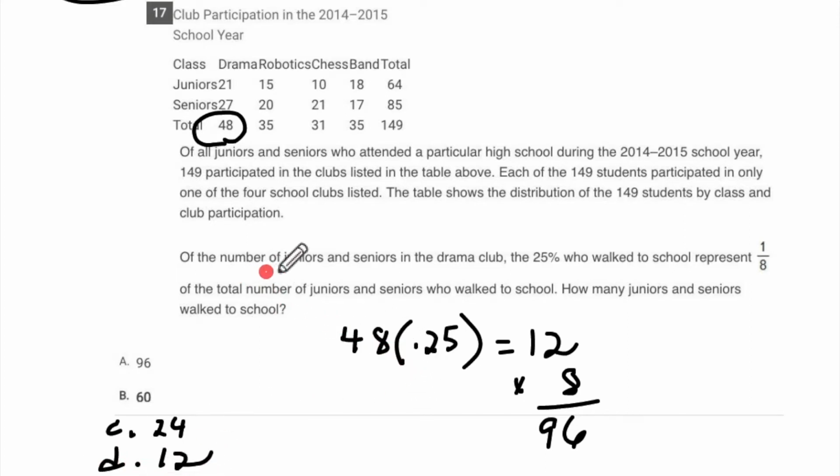So of the number of juniors and seniors in the drama club, the 25% who walk to school represent 1/8 of the total juniors and seniors, because that's only from the drama club. So there's 12 from the drama club that walk to school. That's 1/8 of the total juniors and seniors. So I took it times 8, which gives you the total number of juniors and seniors who walk to school. So the answer is 96.